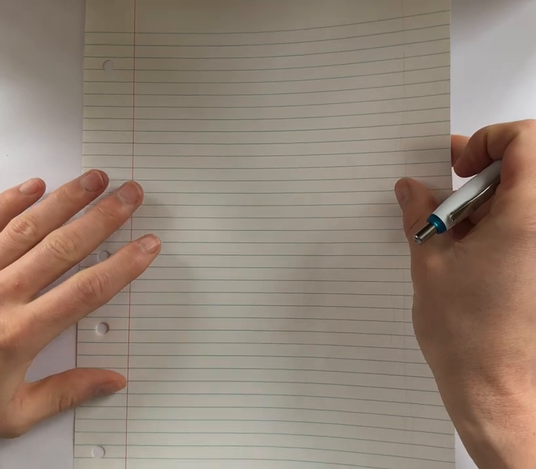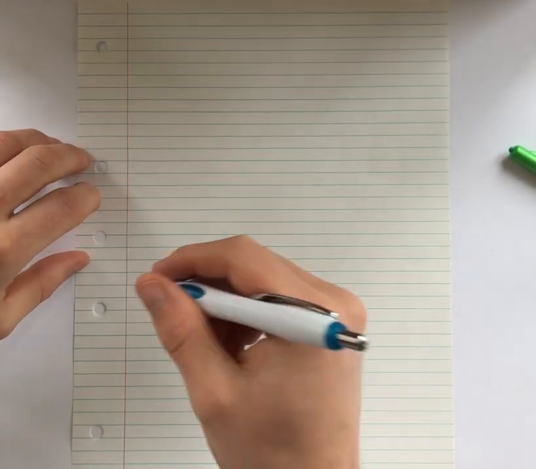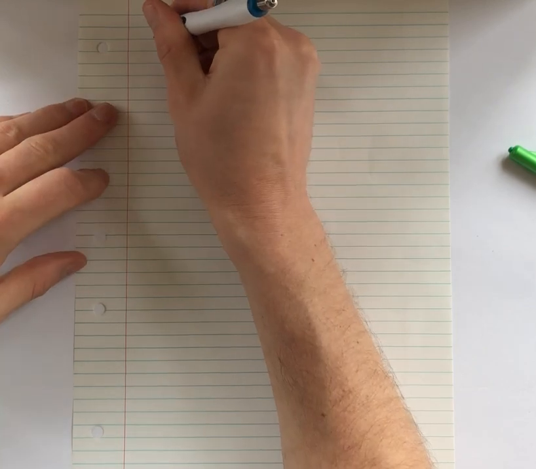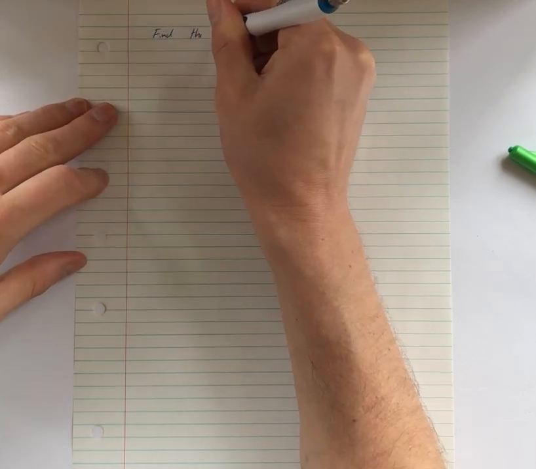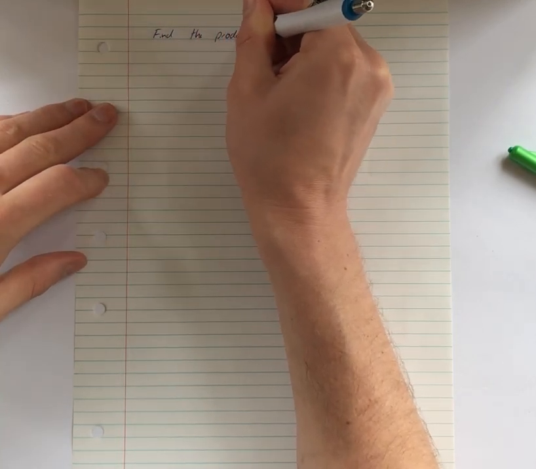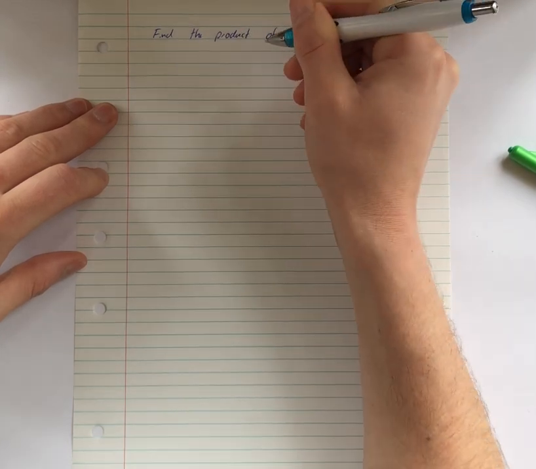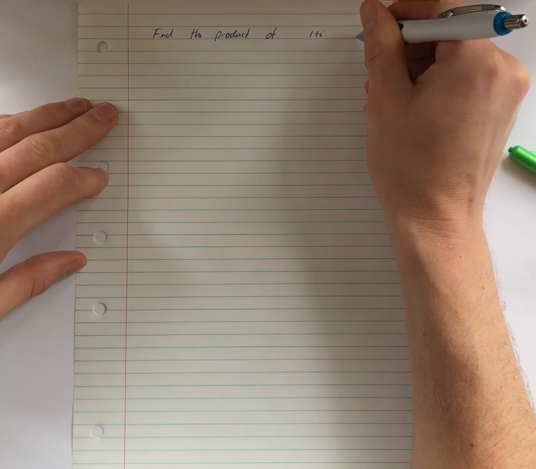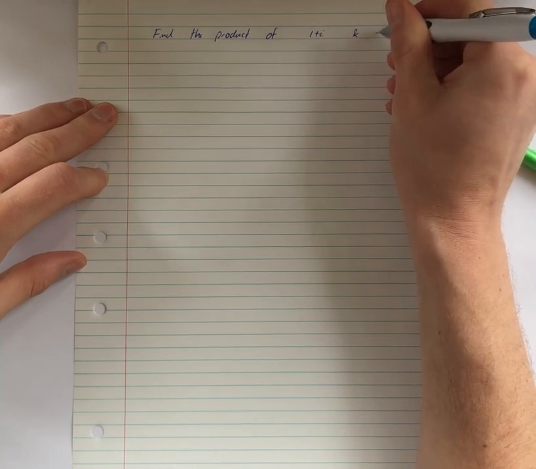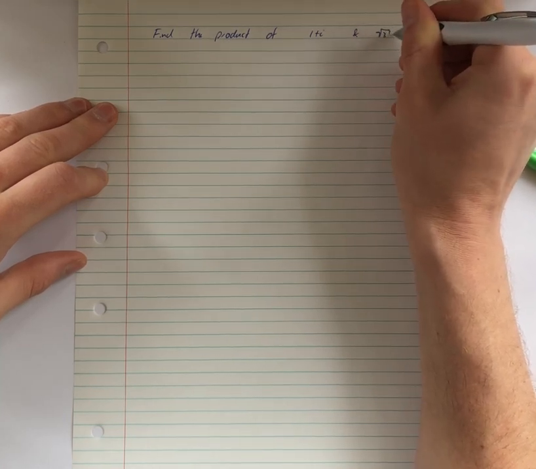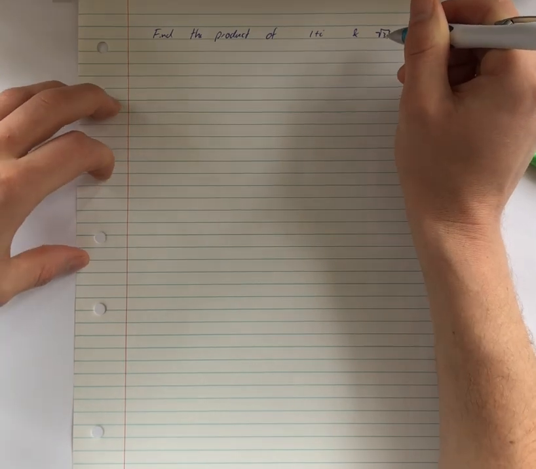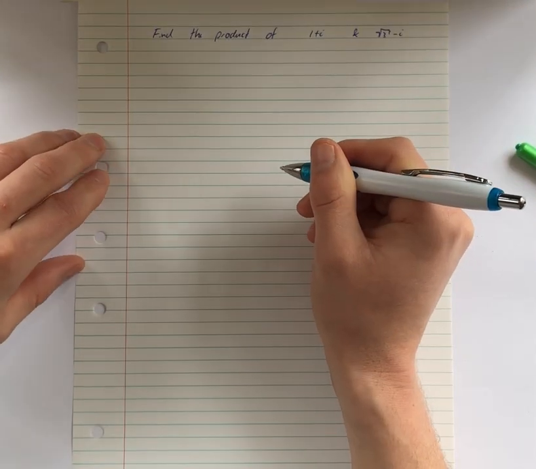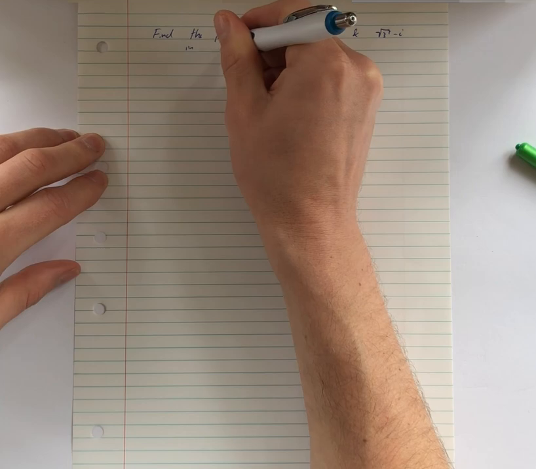What we're going to do now is run through an exercise. Find the product of, we'll use the ones from before, 1 plus I and root 3 minus I in polar form.